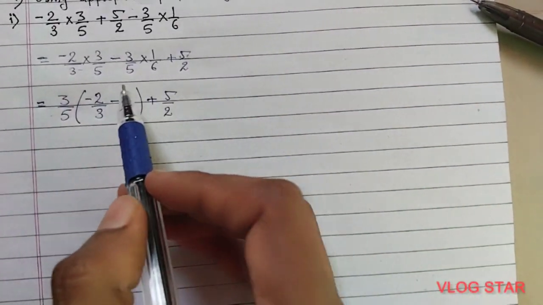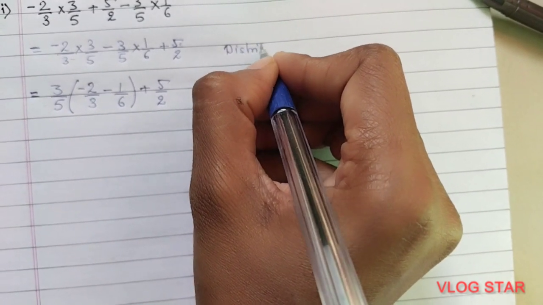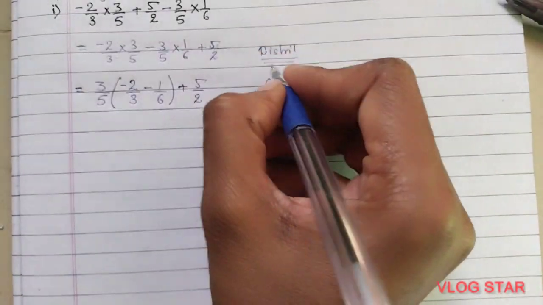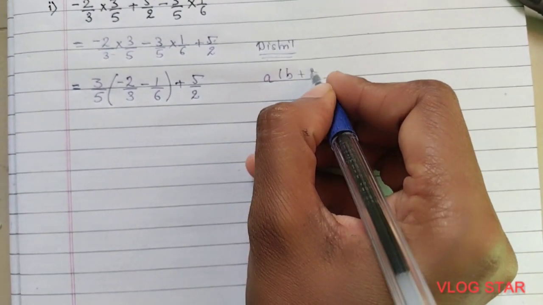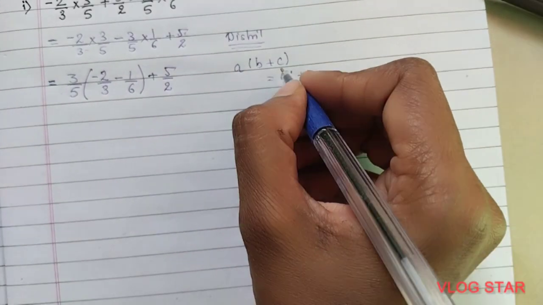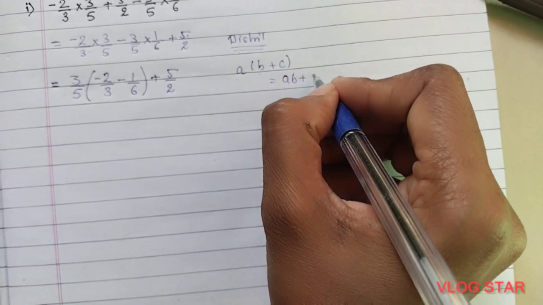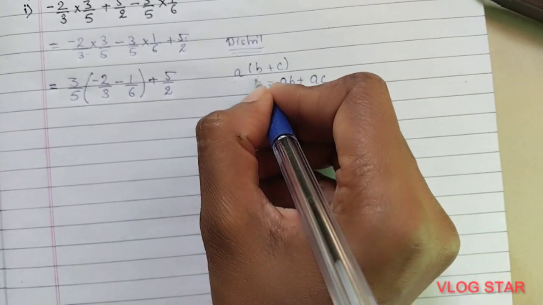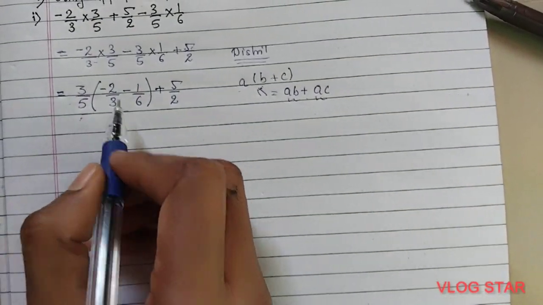I applied the distributive law here. As per the distributive law, we know that multiplication over addition, what we have: a, I multiply a with b plus a with c, so I can write ab plus ac in the form of this. So I do the same thing with this.